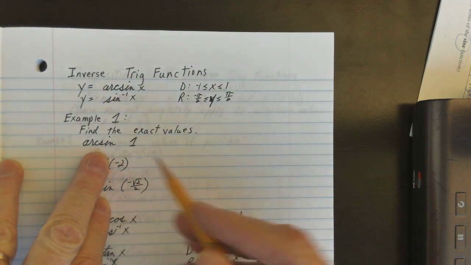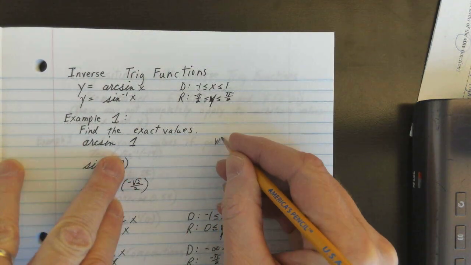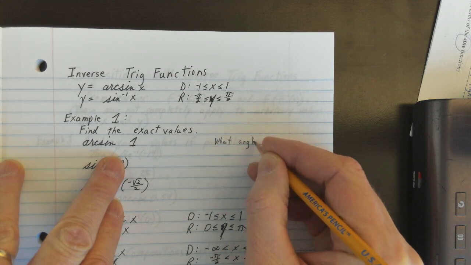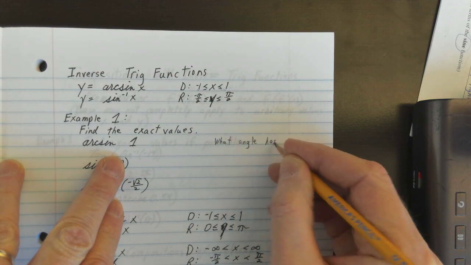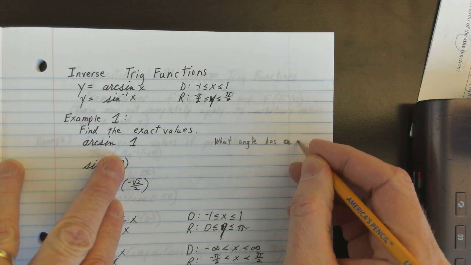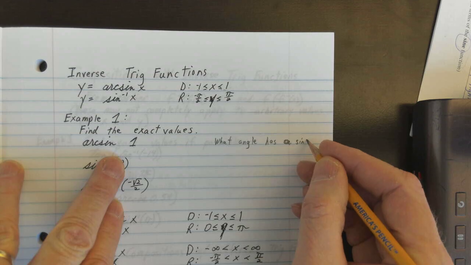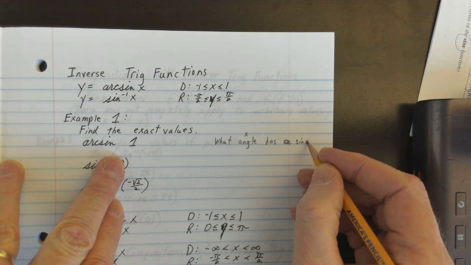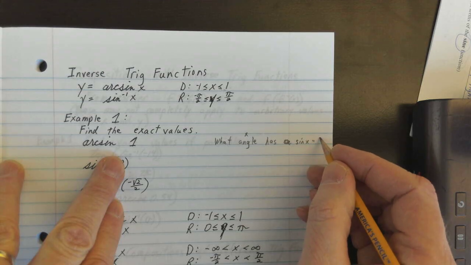The arc sine of 1. Basically what we're asking is, what angle x has sine of x equal to 1?